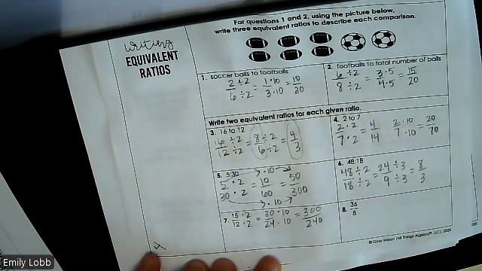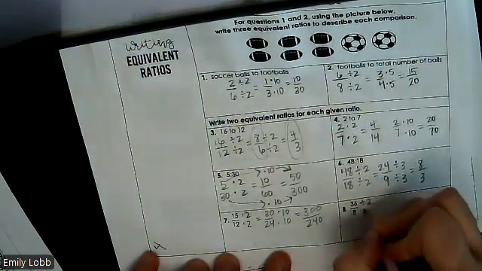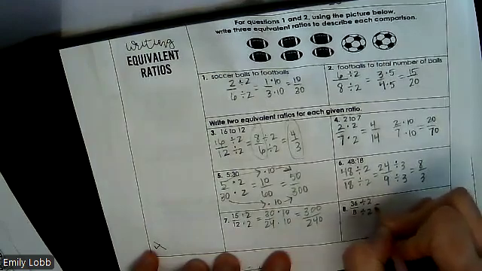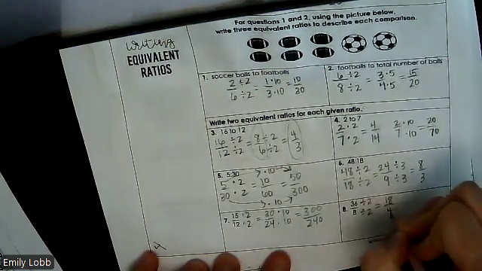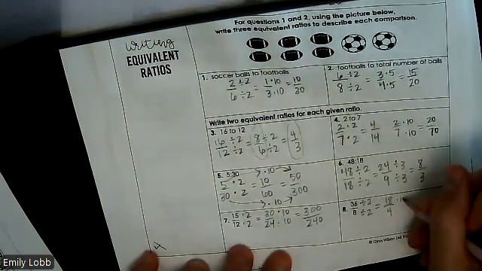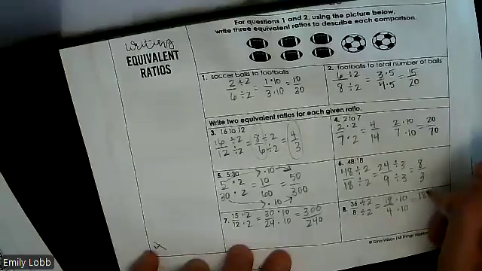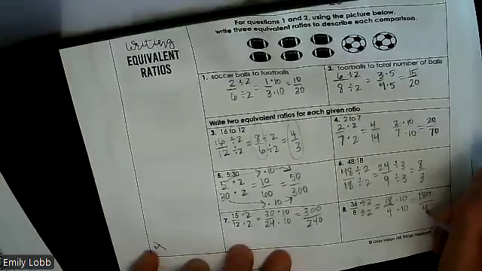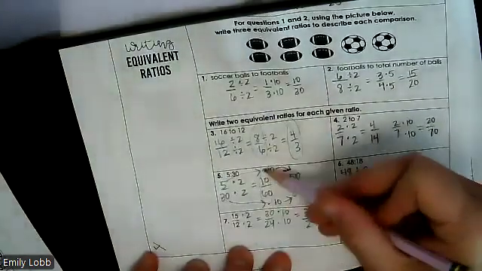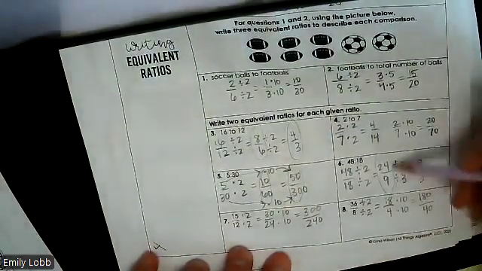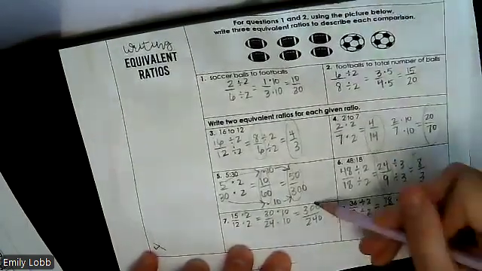36 and 8 are a little bit ugly to multiply. I might just halve them first. That means I'm dividing by 2. So that's 18 and 4. And then maybe I want to multiply by 10. So notice with all of these, we are writing 2 equivalent fractions to each of them.